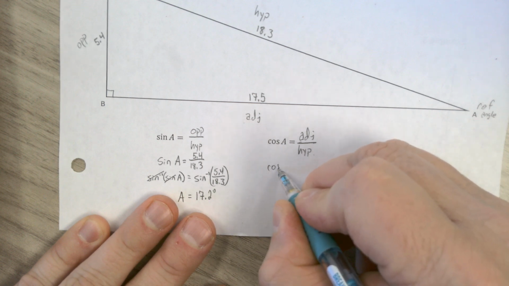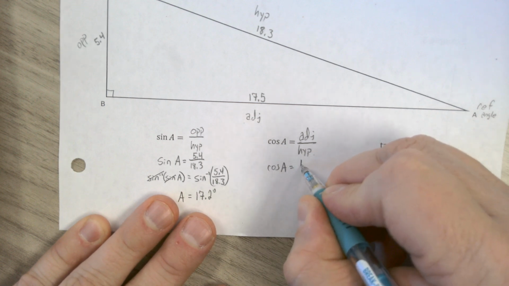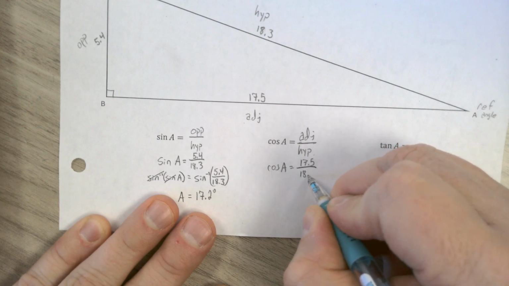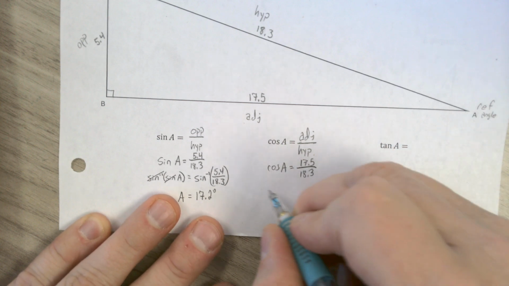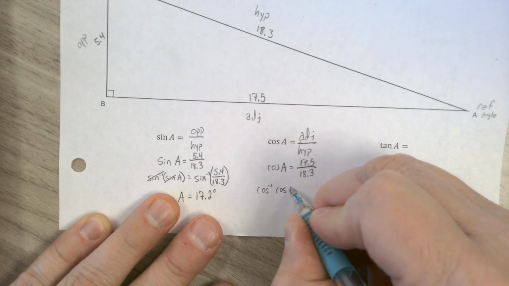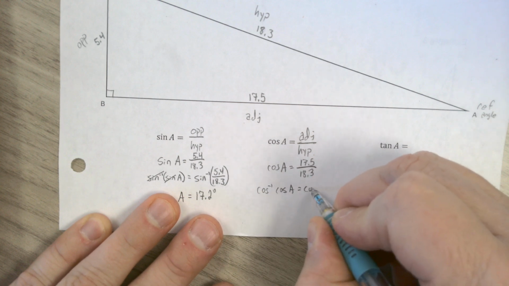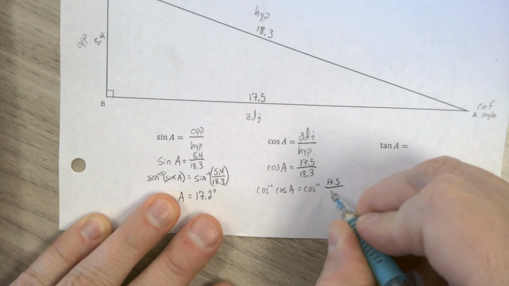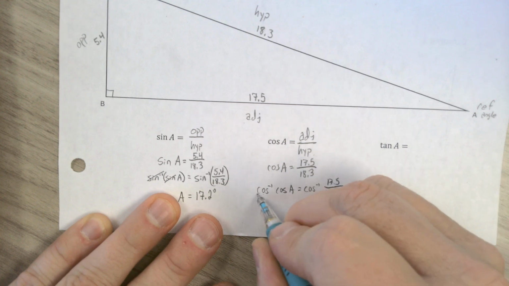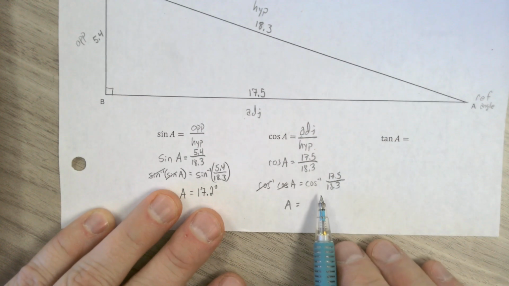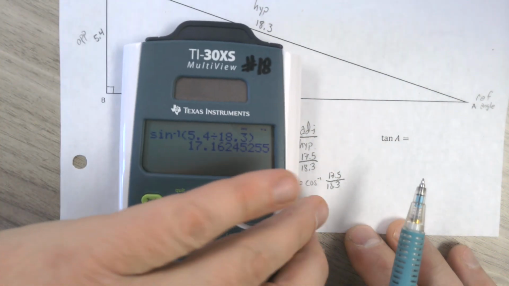So we can say cosine A is equal to 17.5 divided by 18.3. And then we can inverse cosine on both sides. And remember, these cancel each other, so you get A equals whatever you get when you plug that into the calculator.